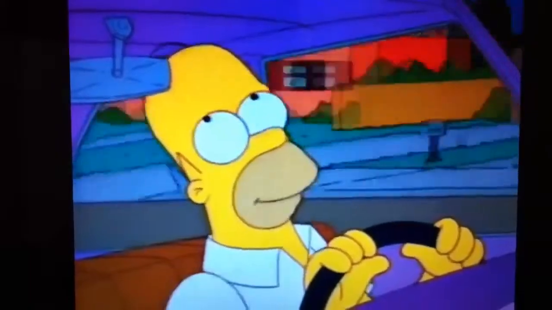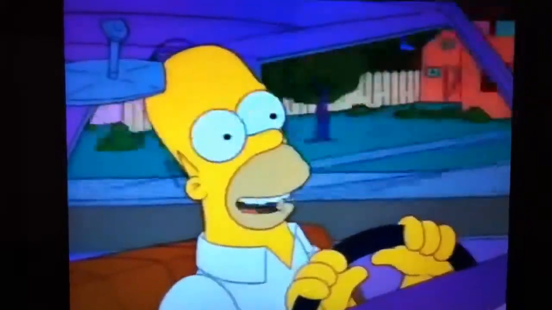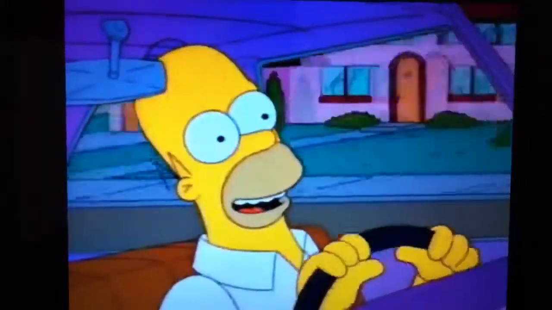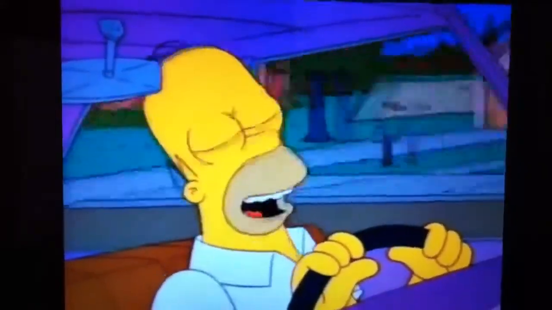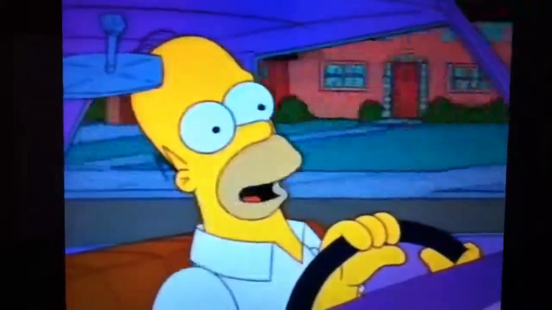Simpson, Homer Simpson, he's the greatest guy in history. From the town of Springfield, he's about to hit a chestnut tree.